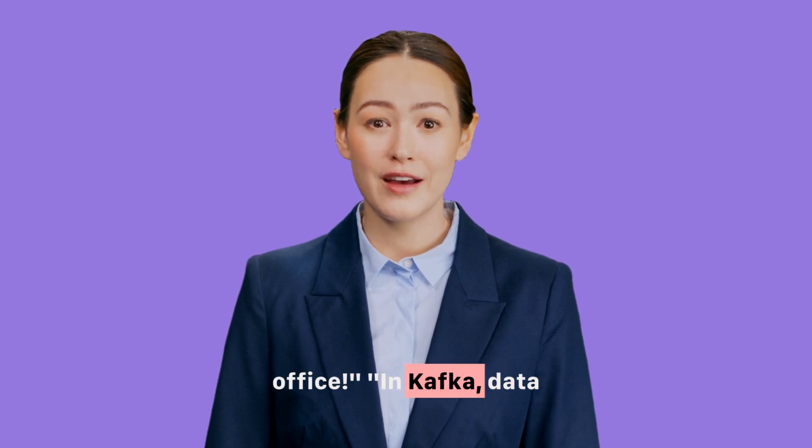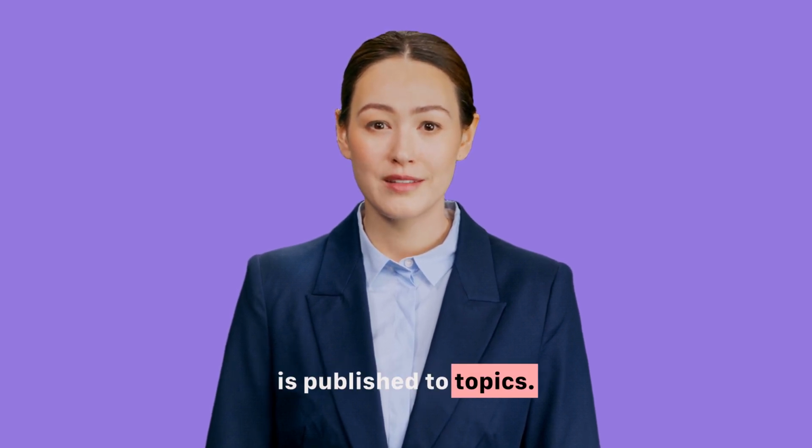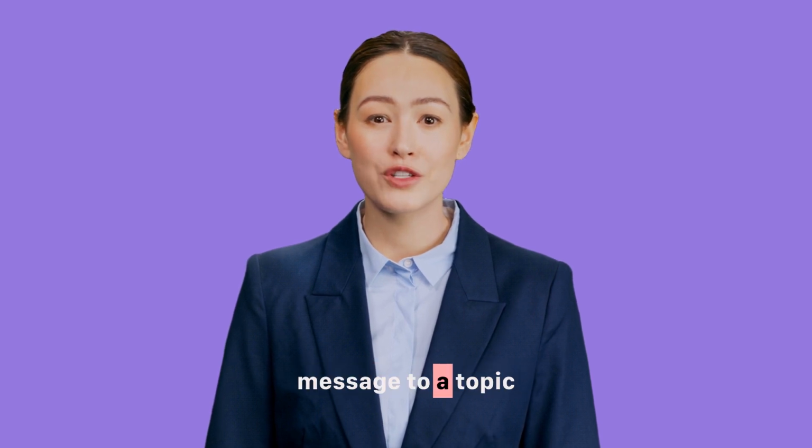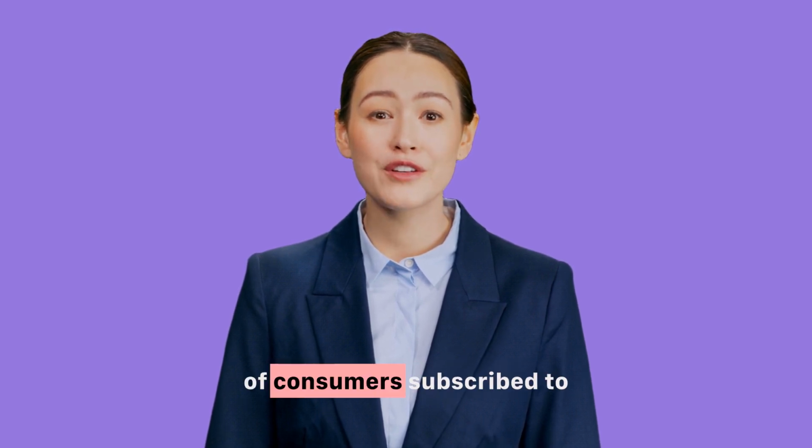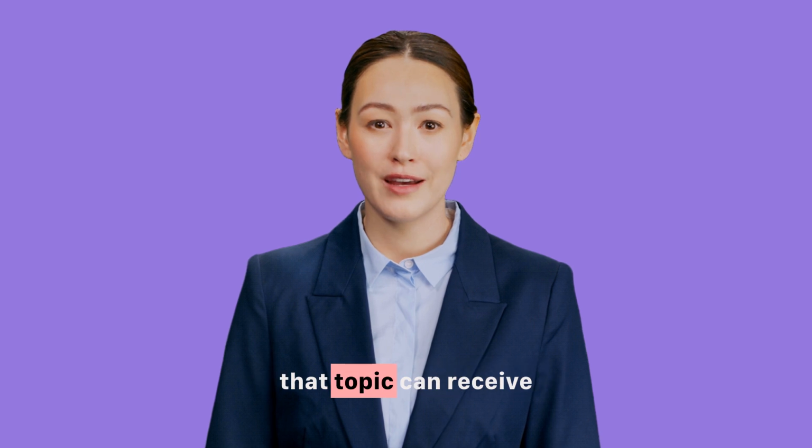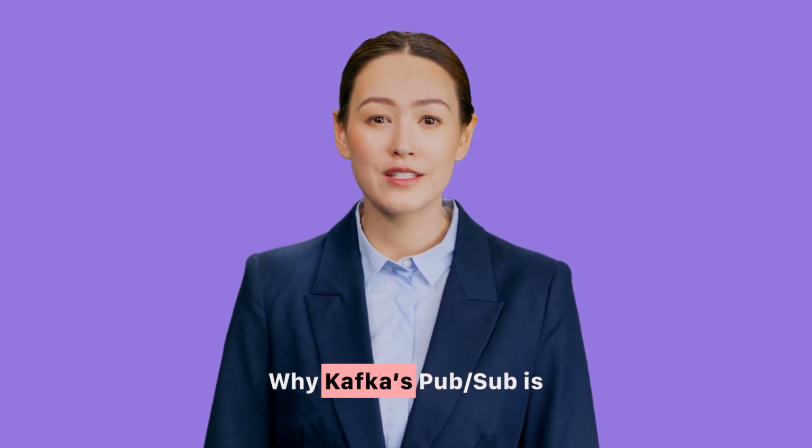In Kafka, data is published to topics. A producer sends a message to a topic, and any number of consumers subscribed to that topic can receive that message.